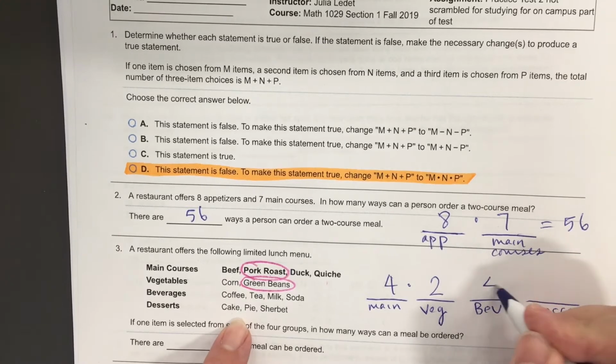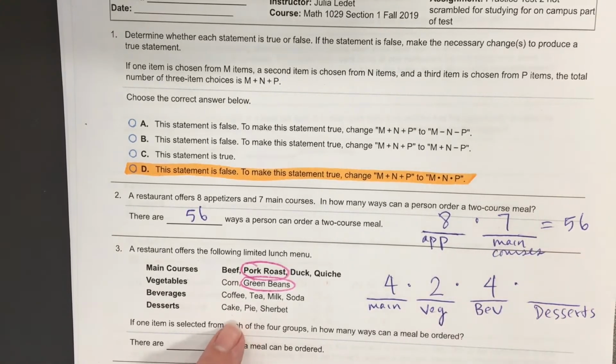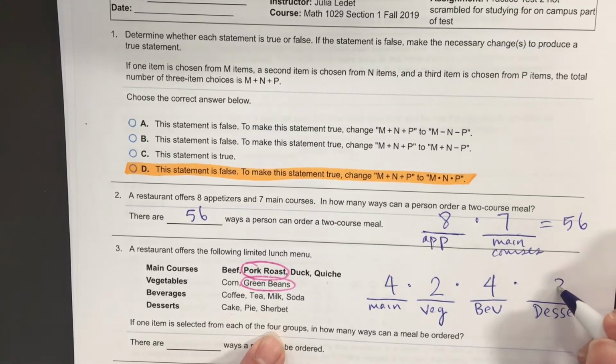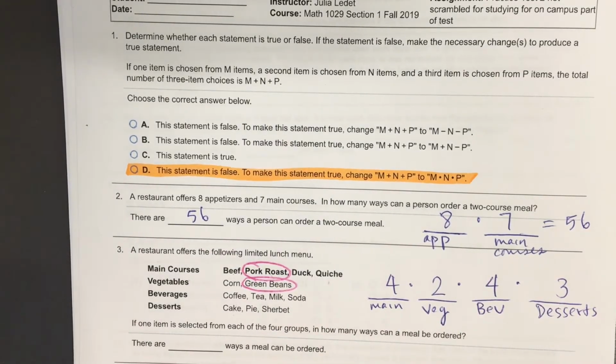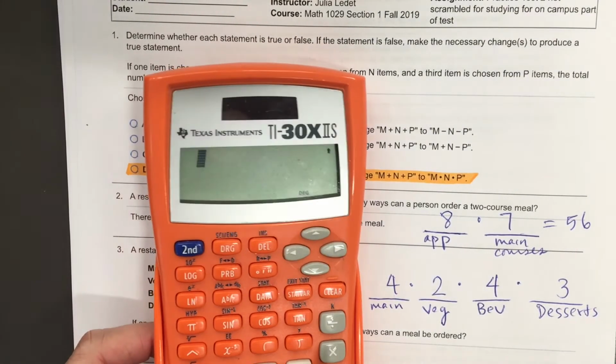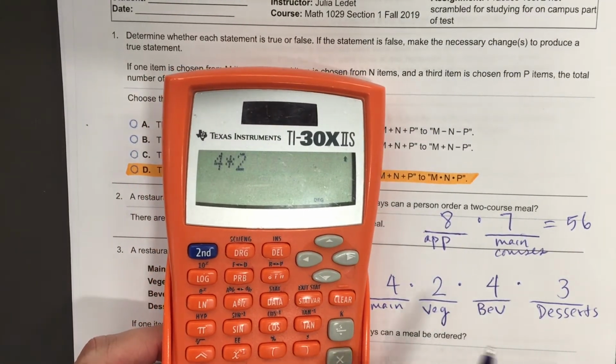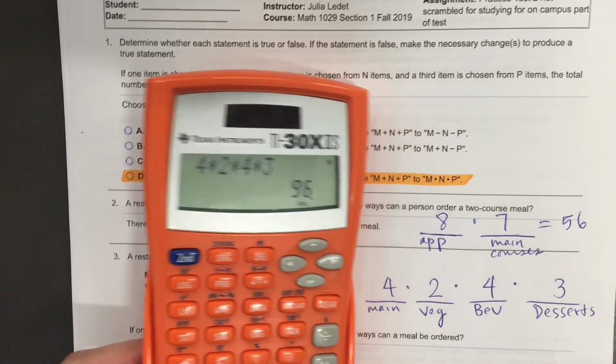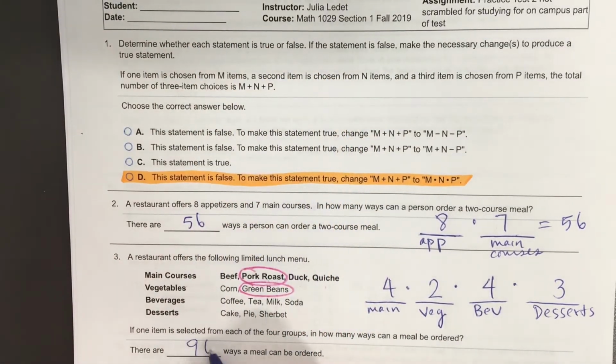Beverages, 4. And the desserts, 3. So I'll take out my calculator and multiply 4 times 2 times 4 times 3. 96. So there's 96 ways a meal can be ordered.